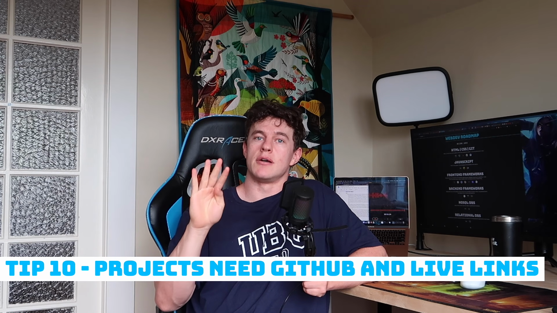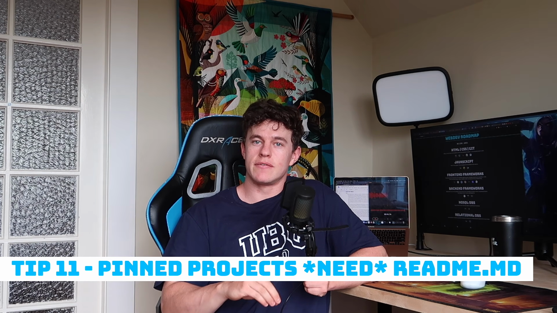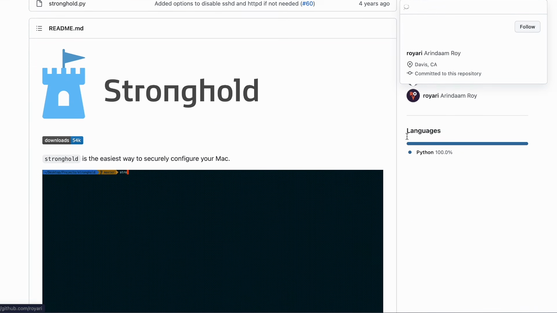And this is the 4th tip. Every project in your GitHub, specifically the pinned ones, 3, you can have up to 6, I'd recommend 3. The code needs to be immaculate, and you have to have a readme.md file for each of them that works through a logical, text-based description of what the project is.